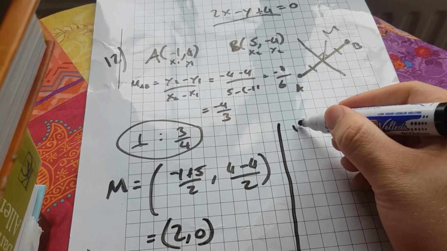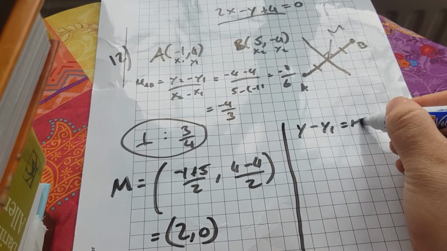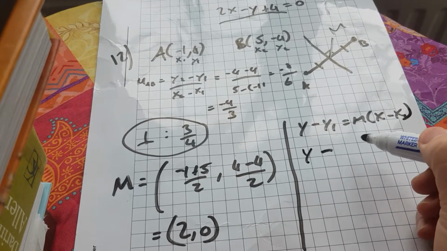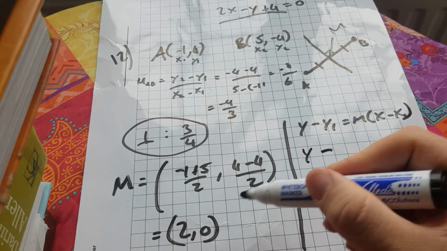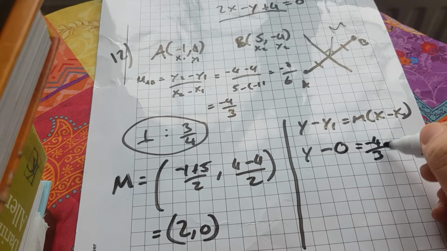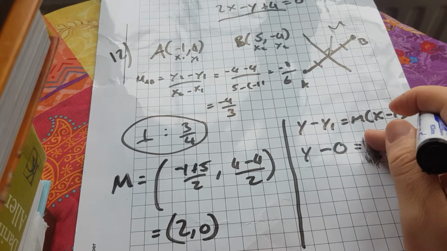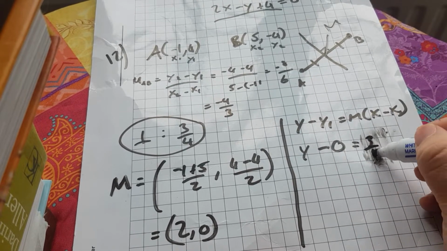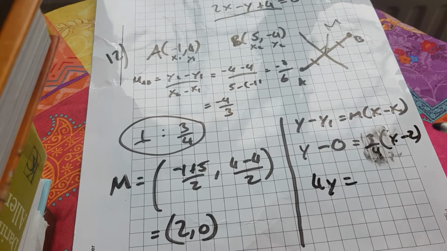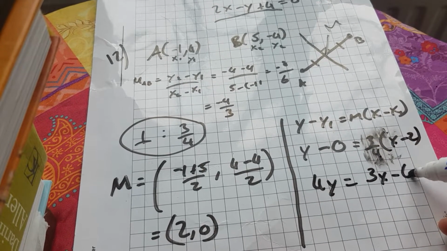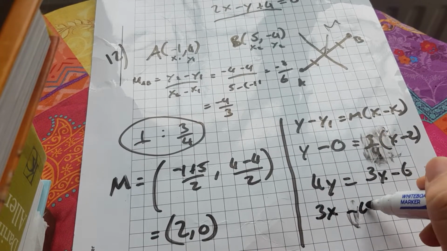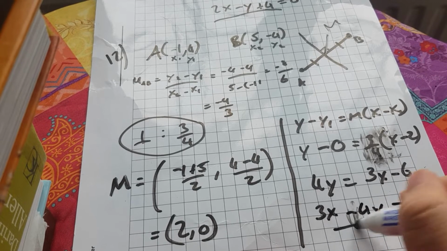So now use the equation of a line. So y minus, and I need to use the slope and this midpoint. So 0 is the y. Sorry, 3 over 4 was the perpendicular slope. 3 over 4 x minus 2. So multiply across by 4 and multiply the 3 in. So 3x minus 4y minus 6 equals 0.